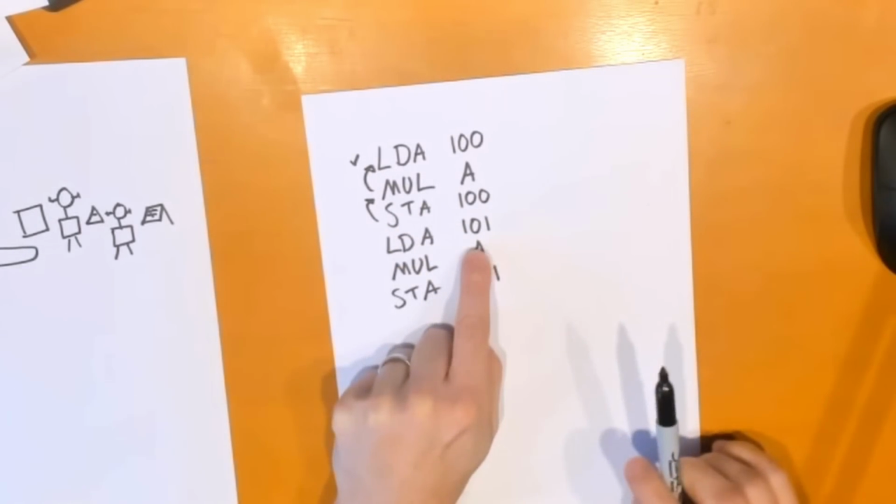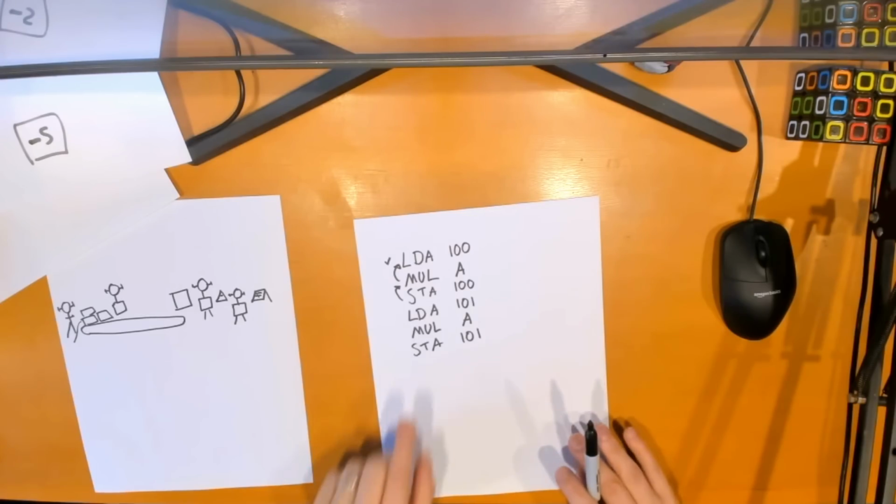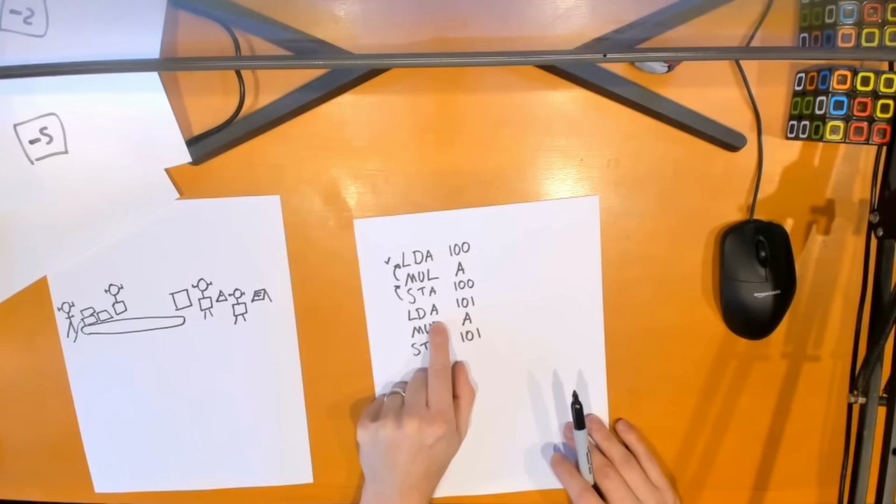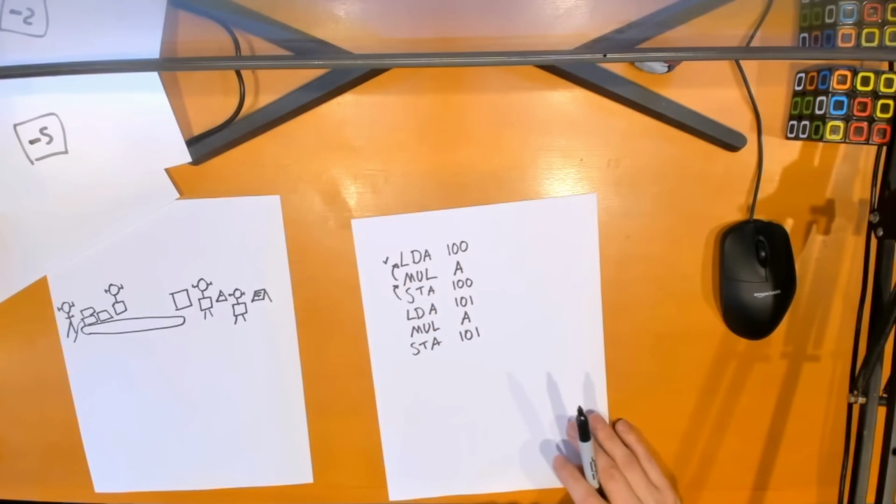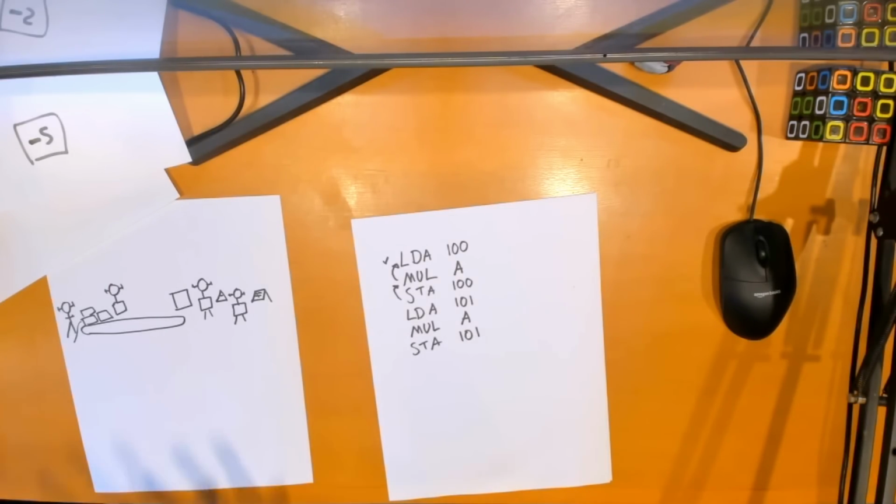Now, ideally, we would like to start this as well. We could see that, from a human point of view, you could square box 100 and square box 101 at the same time if you've got two abacuses, right? But we can't load into the A register here because it's being used by the other robot that's squaring the first number, right? We can't write to that A register.